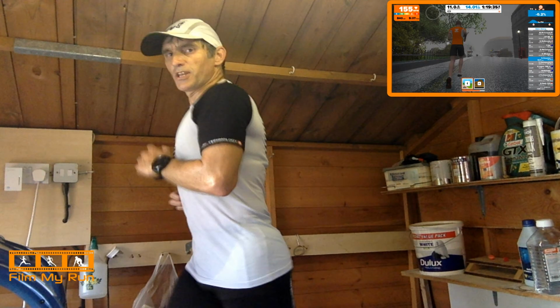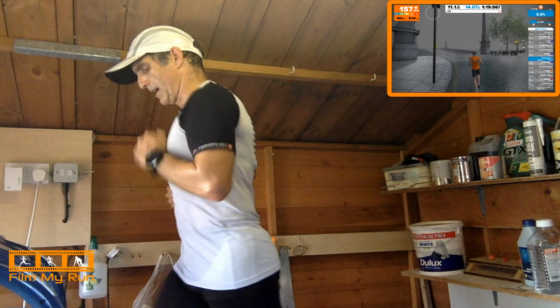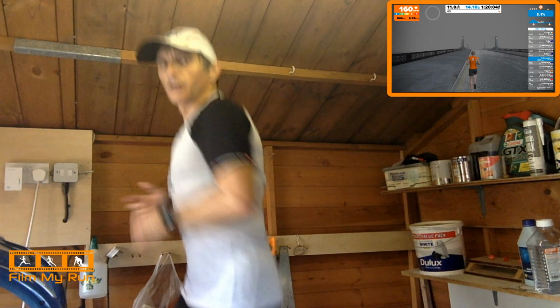14 kilometres, 1 hour, 19.5 minutes. 2 kilometres to go. Heart rate is just creeping up. So I feel like I'm working a bit harder now. Getting a little bit tired now. But I don't want to aggravate my knee, so I'm keeping it steady. So we're heading over the bridge and we're going to go probably up Box Hill for a little bit. We'll probably end up finishing halfway up the hill.